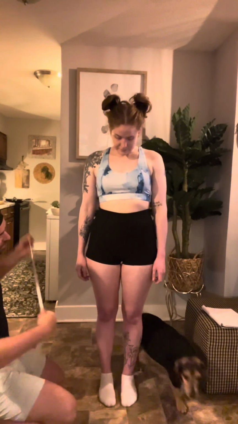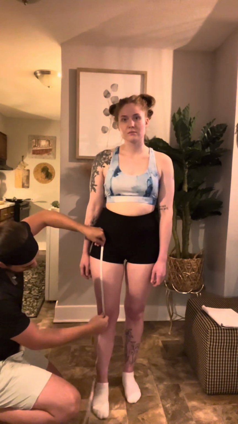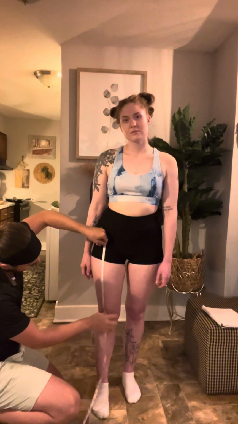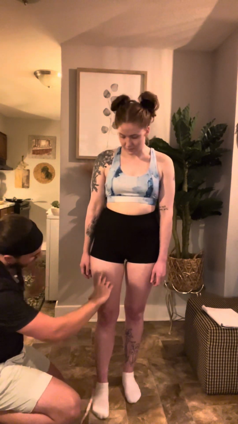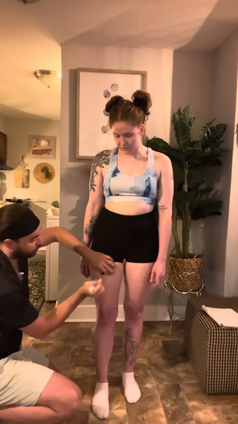Finally, we are going to take her thigh measurement, which is going to be halfway between the iliac crease and the superior pole of the patella. So we're going to measure there, find about halfway, which is at about 19.5 centimeters. We're going to mark a vertical fold.